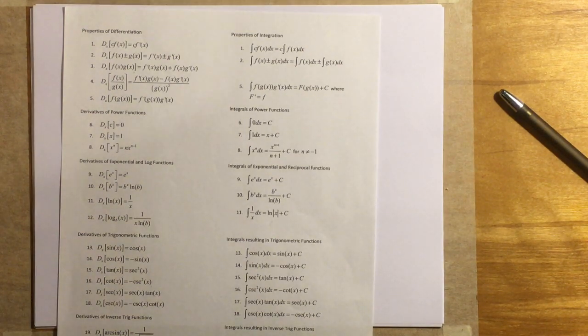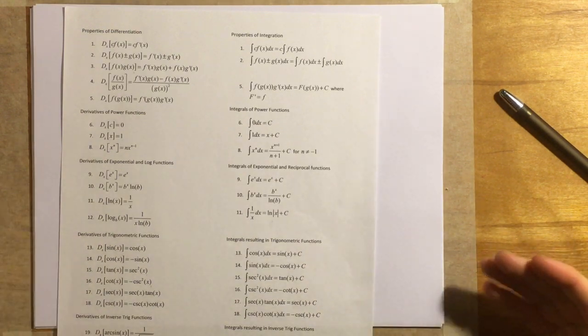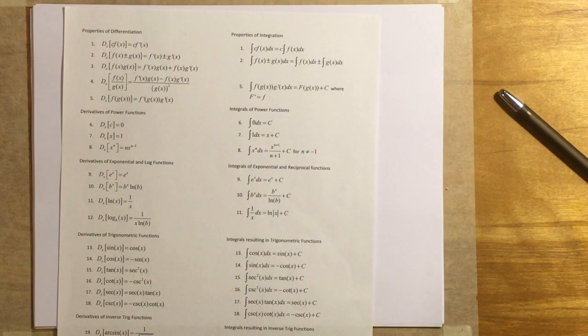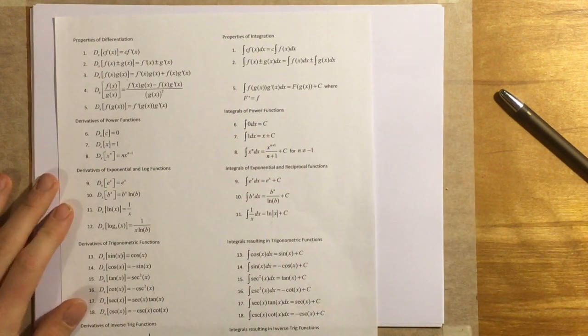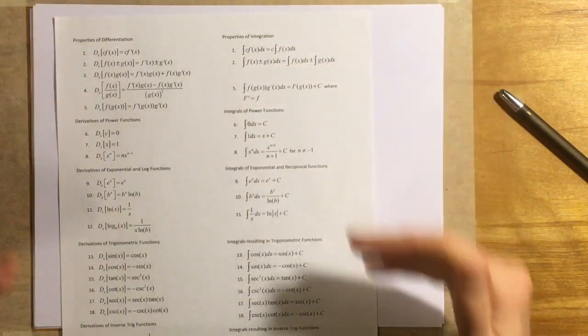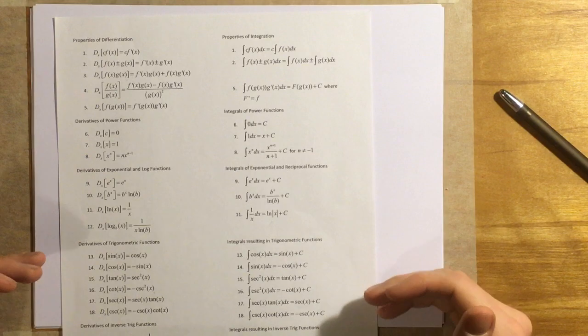All right, so now that we've introduced anti-differentiation and the idea of an indefinite integral, so integral and antiderivative kind of mean the same thing. So now that we've got that and we've approached it more intuitively, now let's look at properties of integration and basic integration rules.